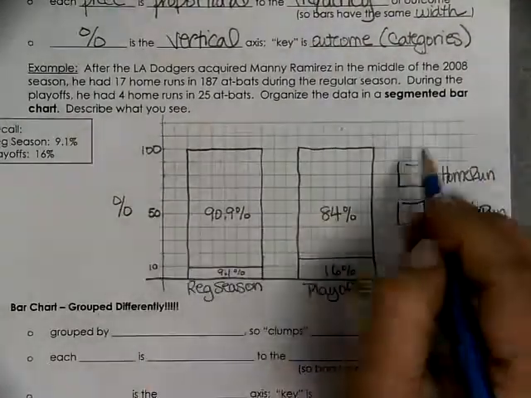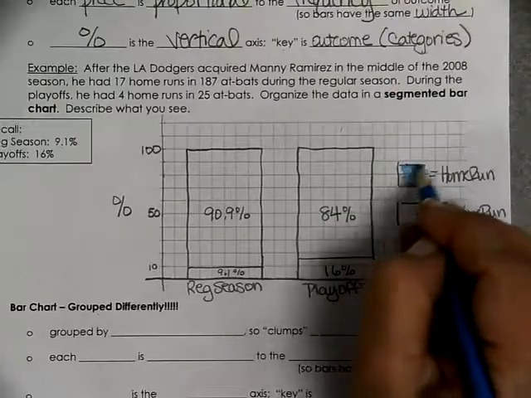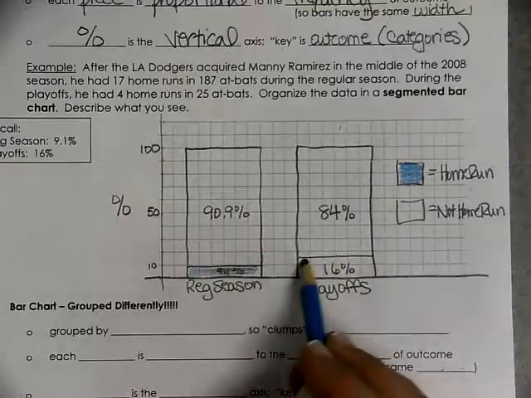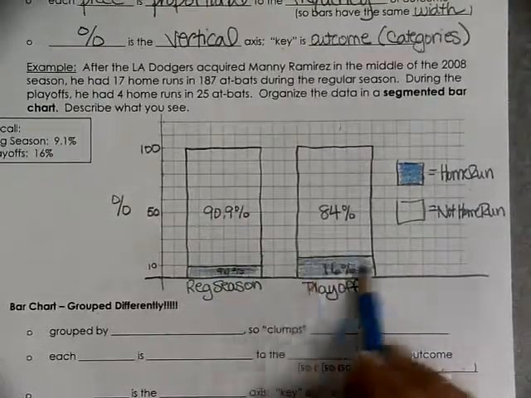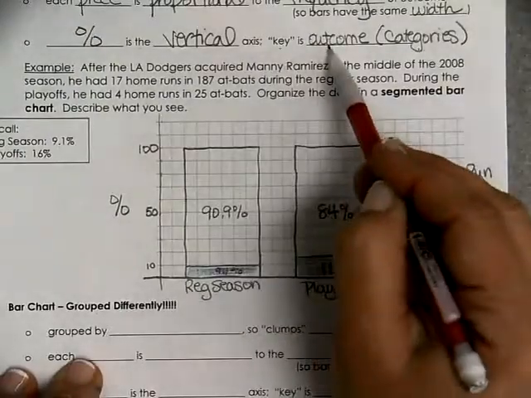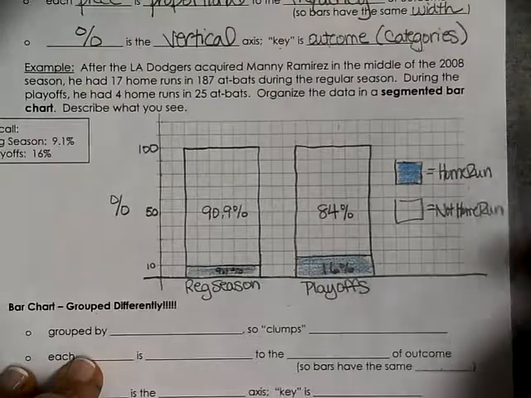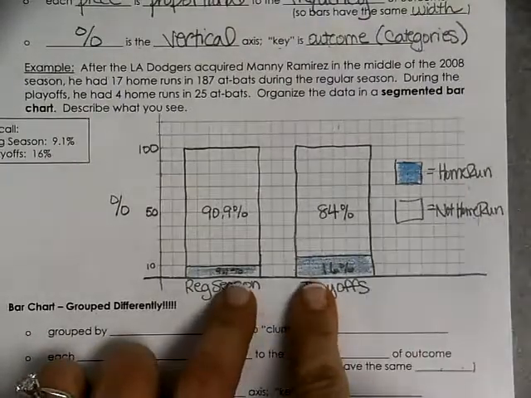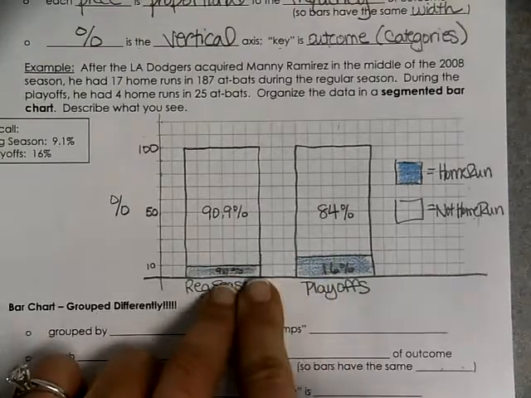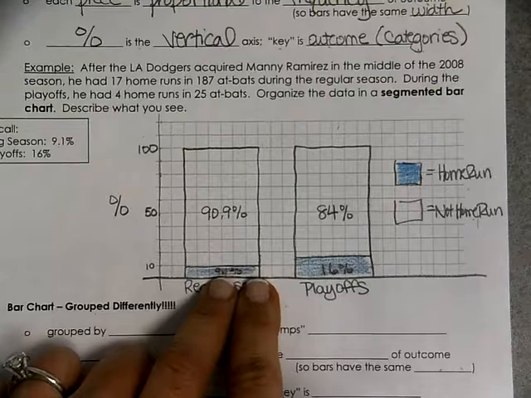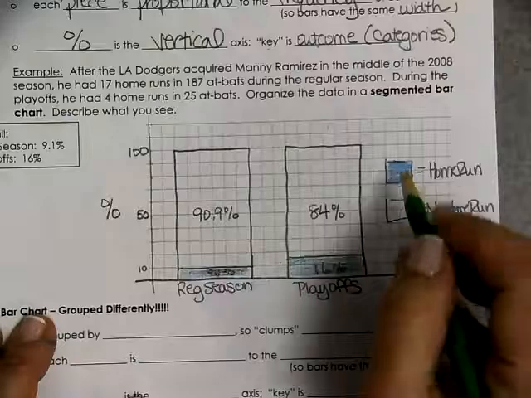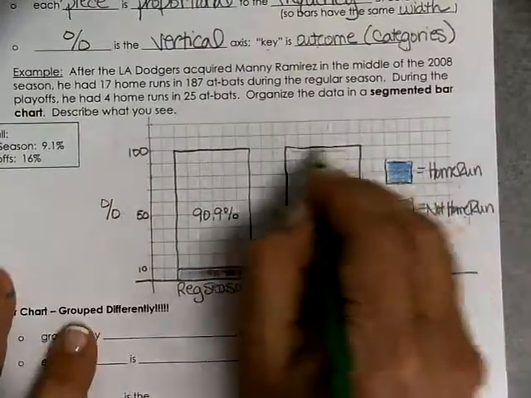And we can shade accordingly. I'll use the same colors. So our home run is here. And you want to put the categories, because again, the key is the outcome or the different categories that we had. The categories were home run or not home run. It doesn't matter if they're on the top or bottom, but you want to make sure that they're next to each other so that it's easy to compare and see which one is better or worse. Okay? And then I'll do the same with the not home run.